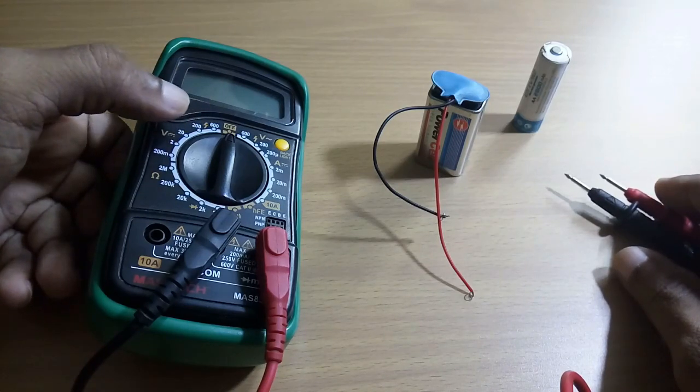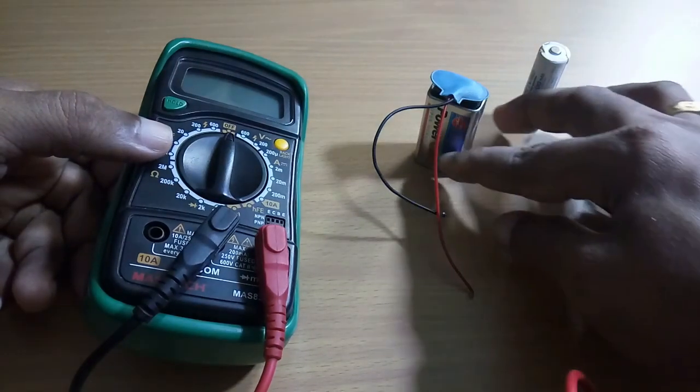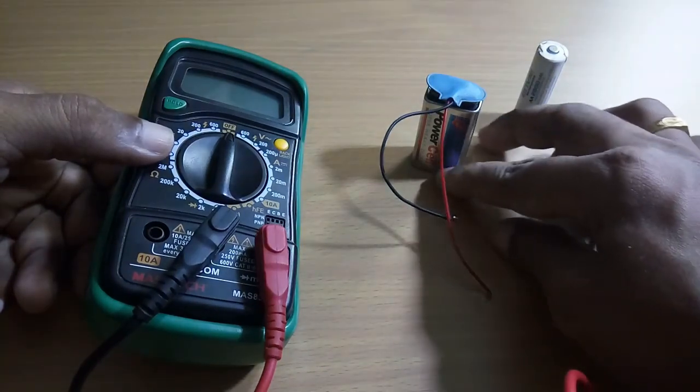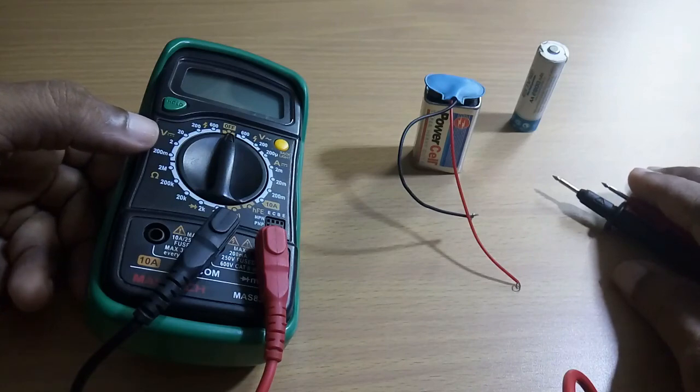So we have decided this voltage source is a 9 volt battery, so we are assuming that it does have a voltage of 9 volt.